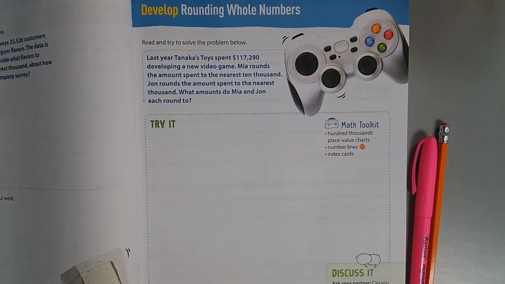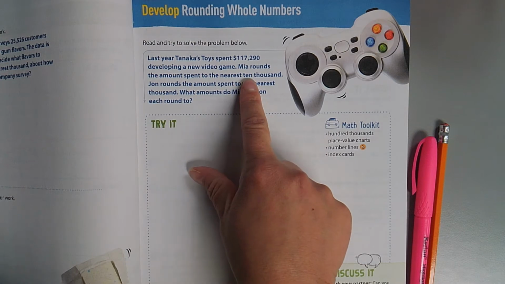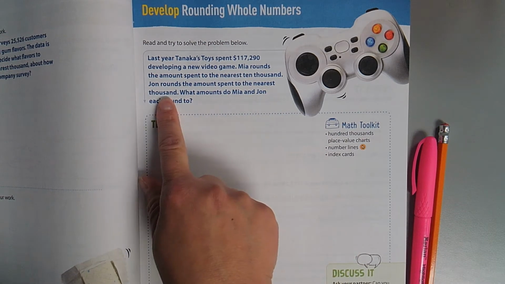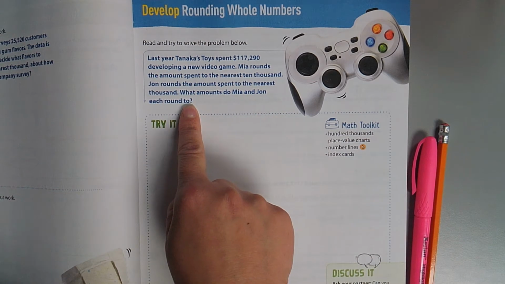So last year, Tanaka's Toys spent $117,290 developing a new video game. Mia rounds the amount spent to the nearest 10,000. John rounds the amount spent to the nearest 1,000. What amounts do Mia and John each round to?